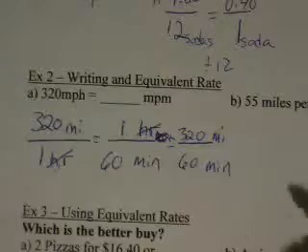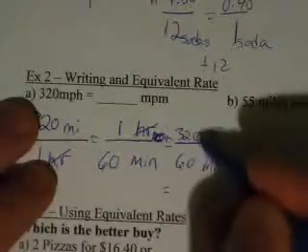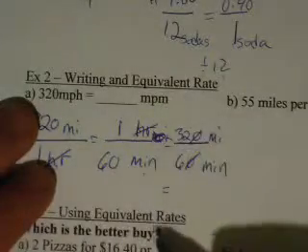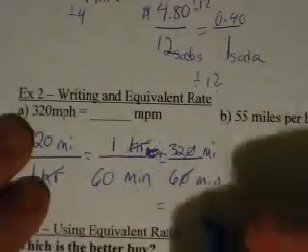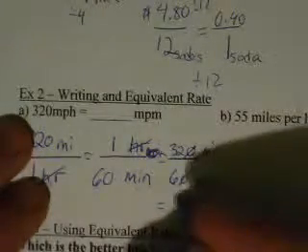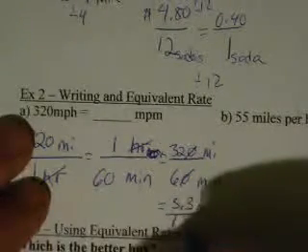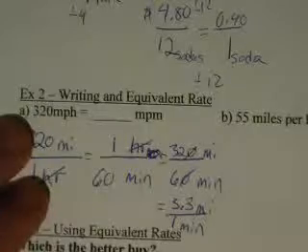The last thing we need to do now is just simply simplify. Well, let's see. Divide by 10, divide by 10. Now I have 32 over 6. Well, let's see. If I want per minute, that's 1 minute, right? So I need a unit rate. Divide by 6, divide by 6, and I have this already worked out ahead of time. I'm going to get 5.3 miles in 1 minute.